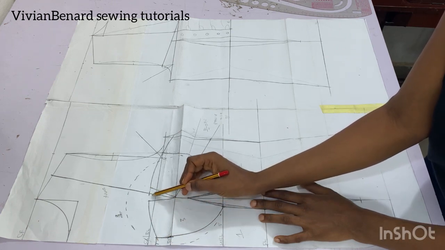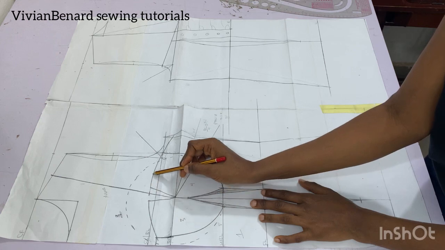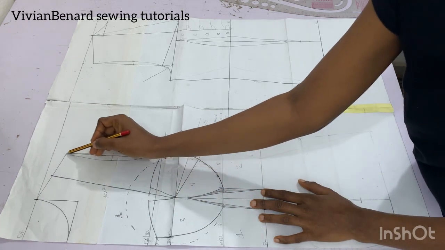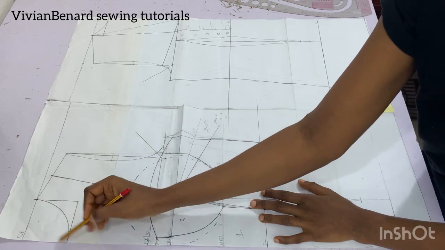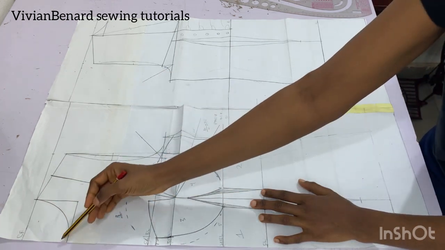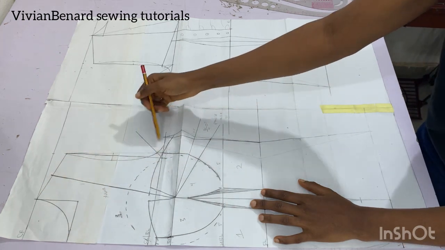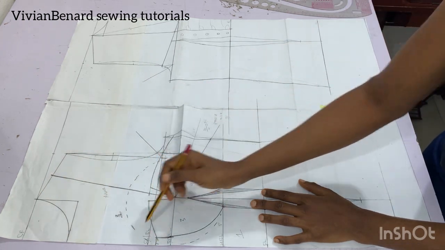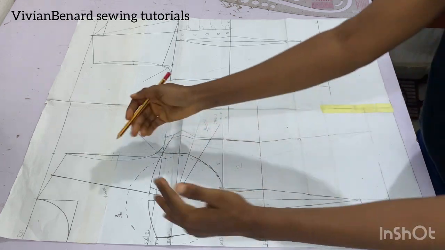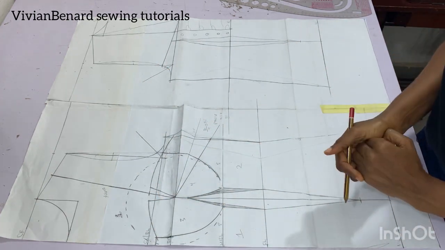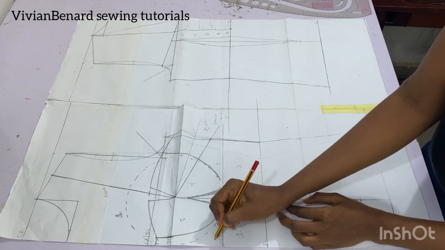So you are going to ignore this opening and you are going to trace all the way from here and here. So once you trace it, you are going to add ½ seam allowance at the neckline, at the shoulder line, armhole line, and also at the inseam line where you are going to join to your corset part, okay? So after that, the next thing you are going to trace is the center front, okay?